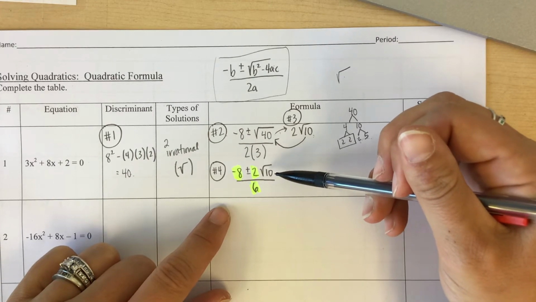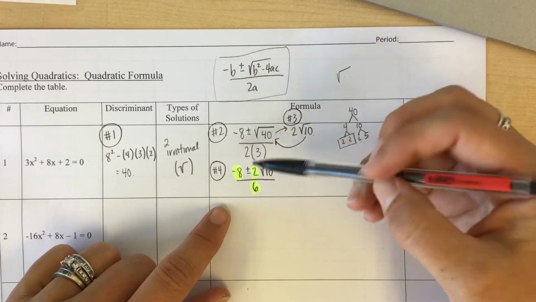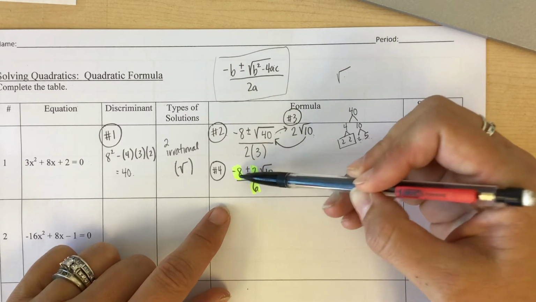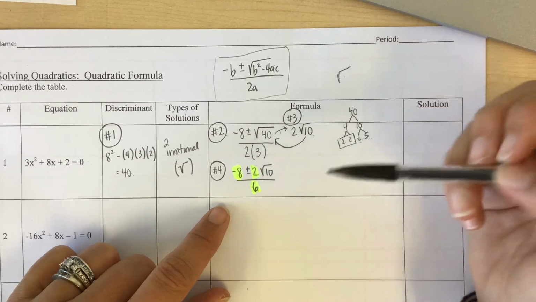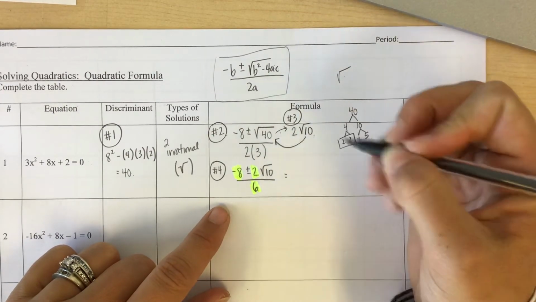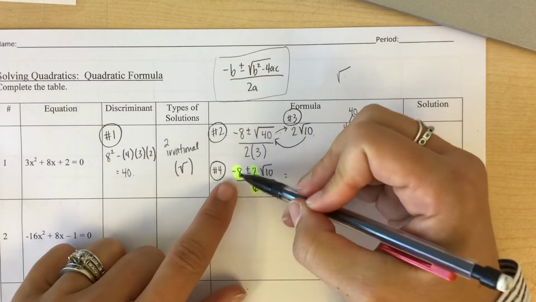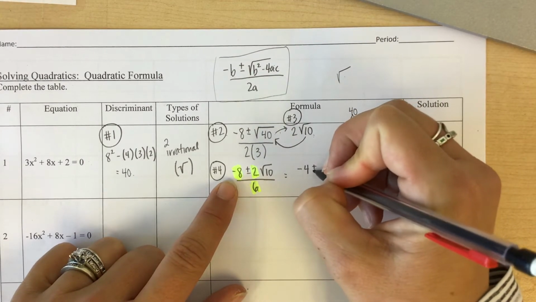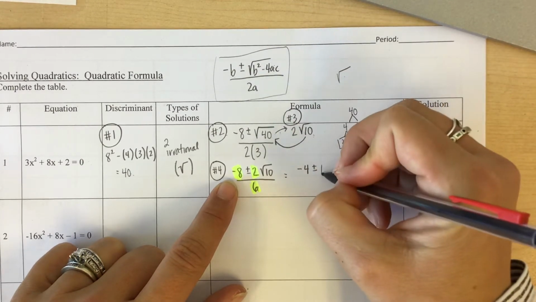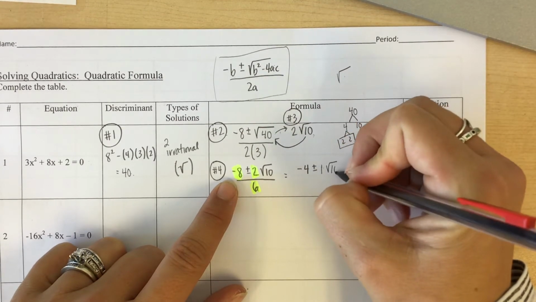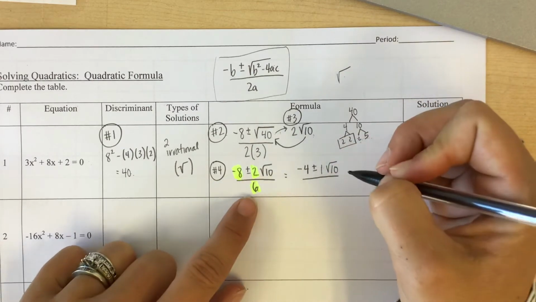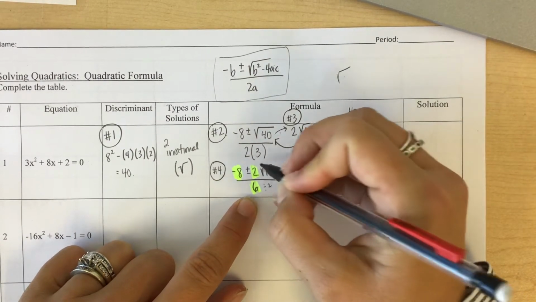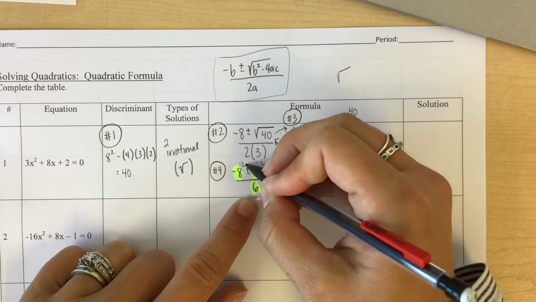We can't break them out. We just leave them alone, okay? So if I look at negative 8, 2, and 6, what number can I divide all 3 of those by? You're right, 2. So I'm going to divide all 3 of these numbers by 2. So negative 8 divided by 2 becomes negative 4, plus minus 2 divided by 2 leaves me with 1. We still have our radical 10. And then 6 divided by 2 is going to be 3. So again, we divided everything by 2.